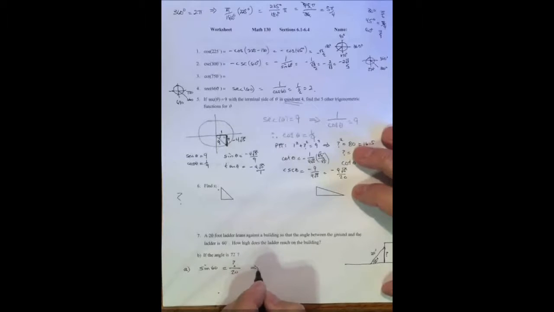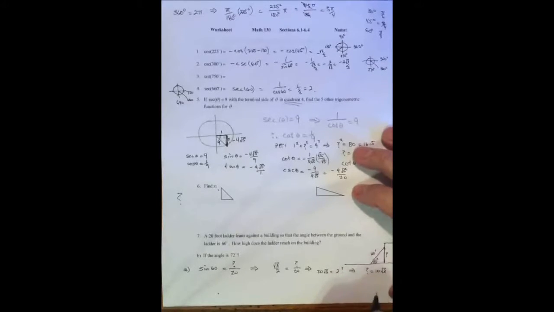Now, the sine of 60 is square root of 3 over 2. So that is equal to the question mark over 20. And now just cross multiply. So we get 20 square root of 3 is equal to 2 times the question mark. Divide by 2, and the question mark is equal to 10 square root of 3.